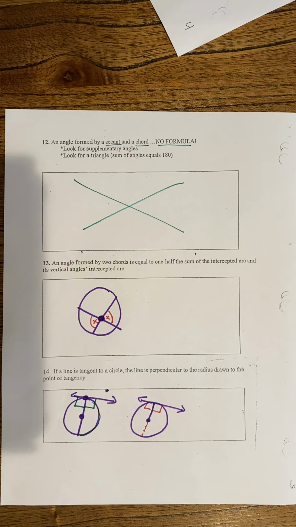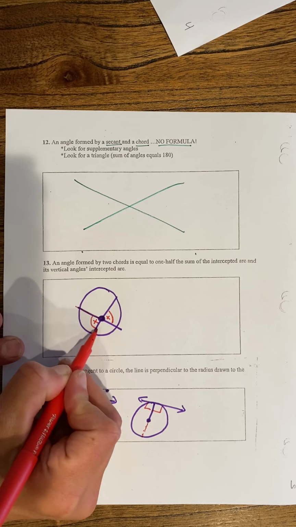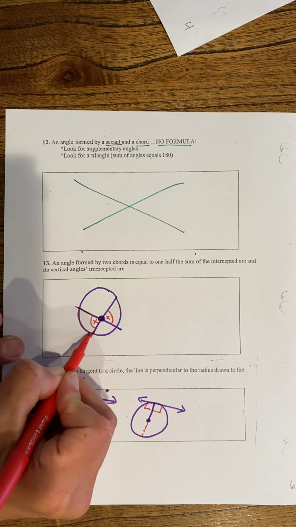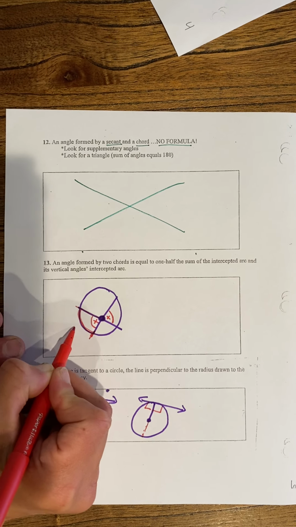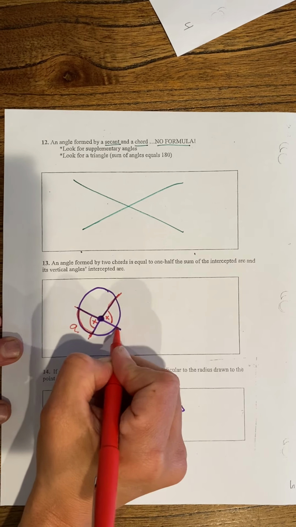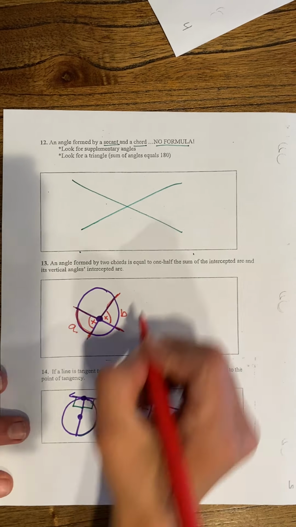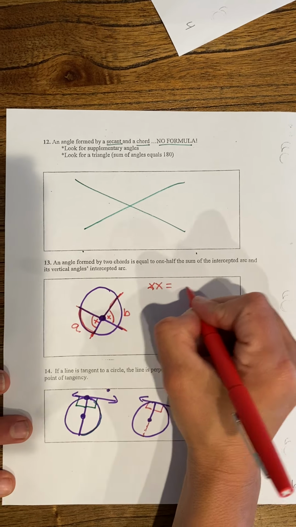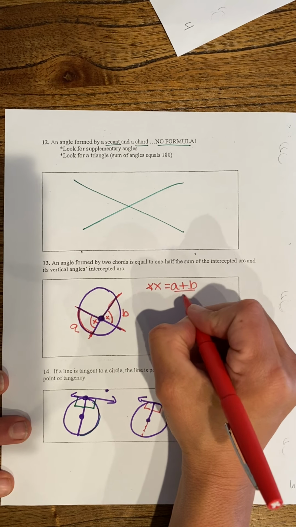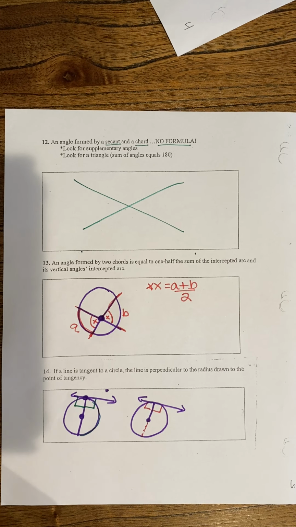Okay, so which arcs would they deal with? Well, if I follow this angle x out, doesn't it cut through this arc right here? So that angle goes out to, let's call it arc A. If I follow this angle out, it goes out to arc B, right? So for angle X, it would be A plus B divided by 2. So this time we're doing a sum, adding 2 arcs and dividing by 2.